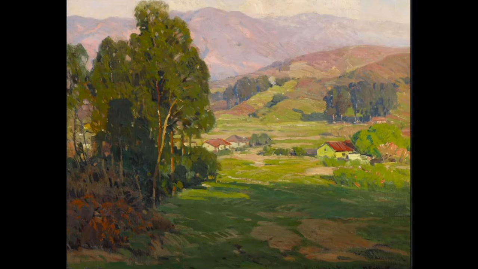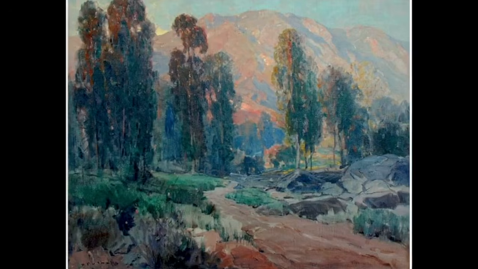You still have temperature change and value change as things recede. Not as much as like in California or on the East Coast. You get a lot more atmosphere. Here again, the foreground is in shadow, background is in sunlight, but darks are a lot darker. We get rid of the color. Darks are a lot darker in the foreground.